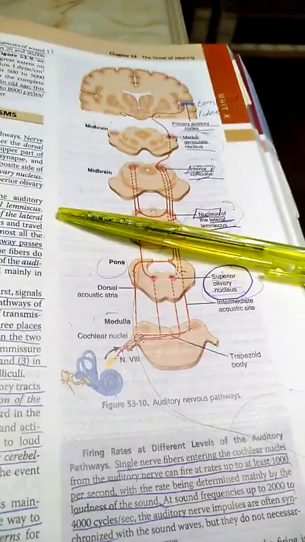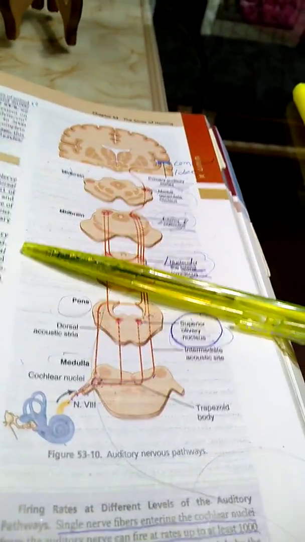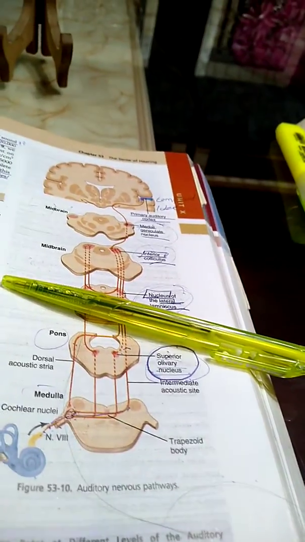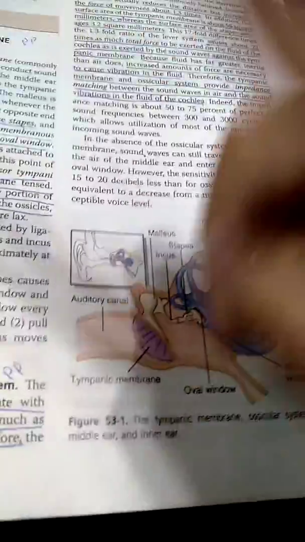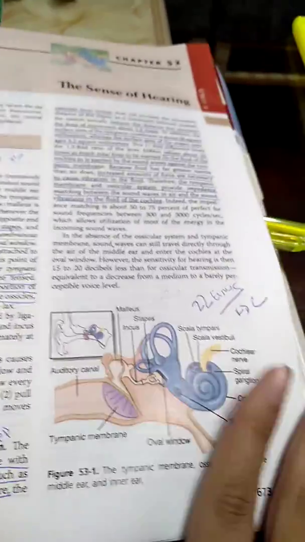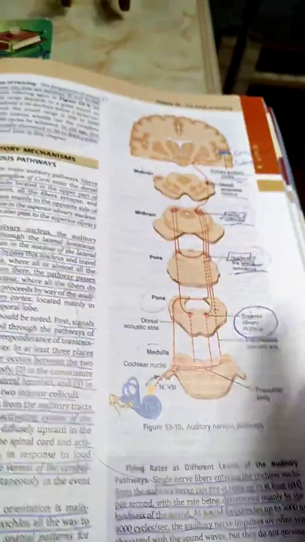From the cochlear nerve, in the reverse process, it moves through the scala vestibuli, the scala media and the scala tympani, then out of the oval window into the stapes, incus and malleus, then to the tympanic membrane, and from the tympanic membrane out to the external ear, and we will be able to hear it.